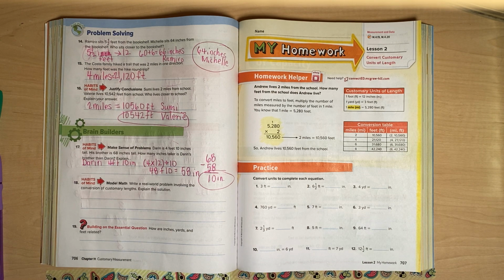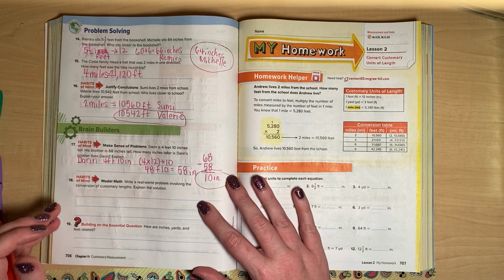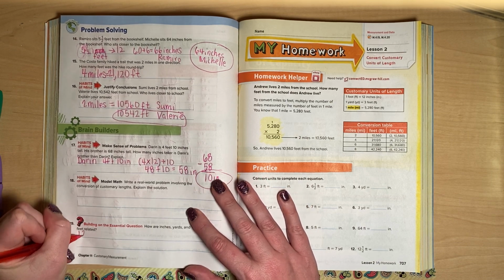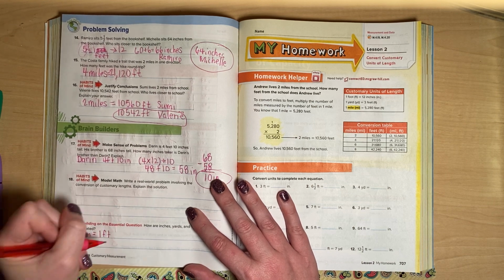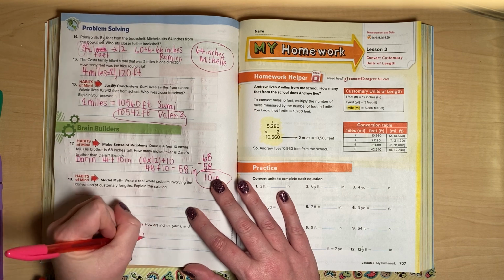Okay. Number 19, how are inches, yards, and feet related? Well, let's think about this. Think about a ruler. On a ruler, you've got 12 inches and that whole ruler is 1 foot. But if you put 3 feet together, you're going to get 1 yard.